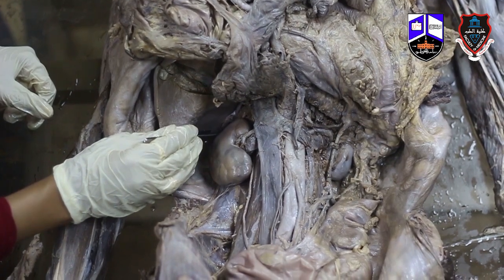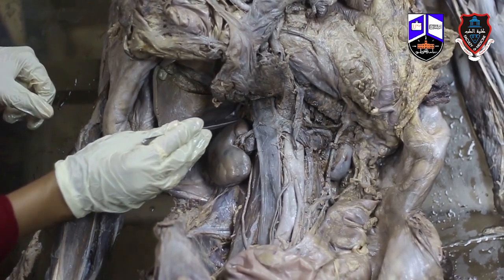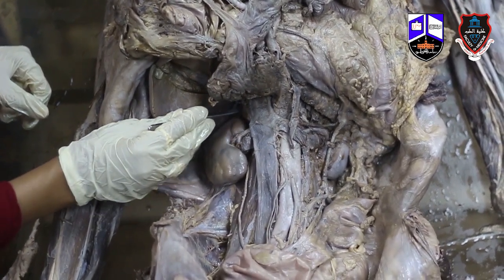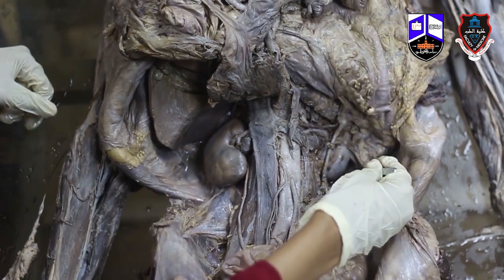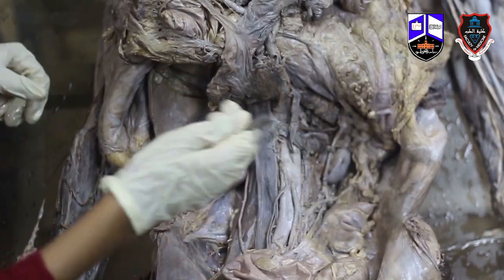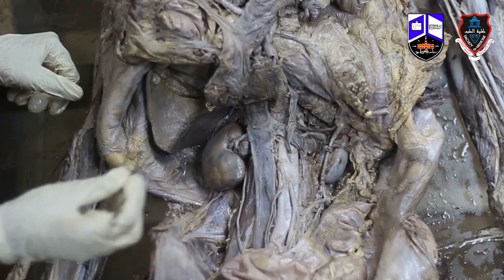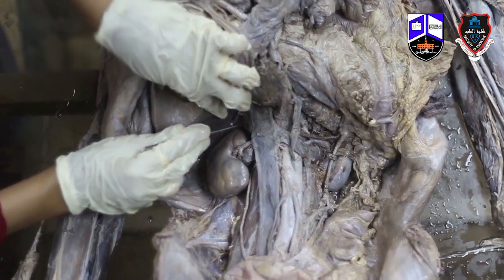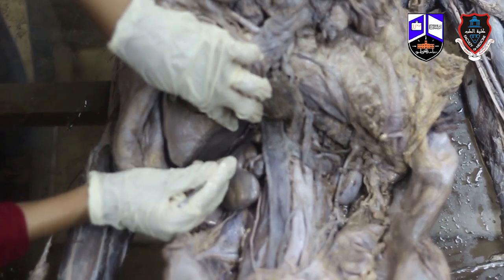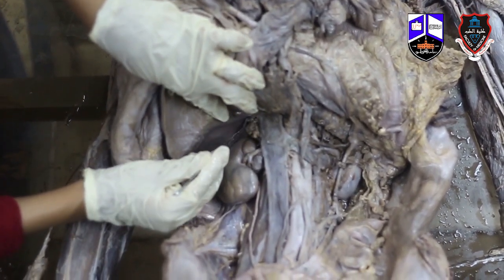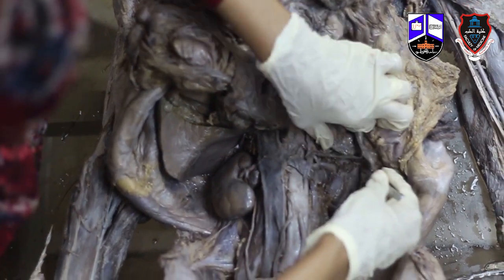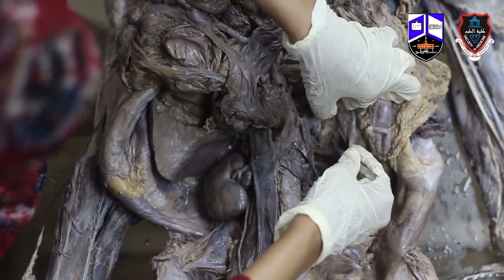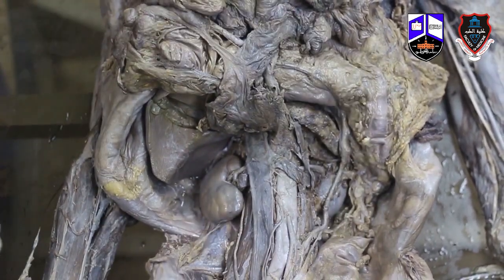Okay, the upper poles of both kidneys: the upper pole of the right kidney overlaps the 12th rib, and the upper pole of the left kidney lies at a higher level, overlying the left 11th rib. On the top of the upper poles of the kidneys are the suprarenal glands. This is the right suprarenal gland, and the left one is not visible here.